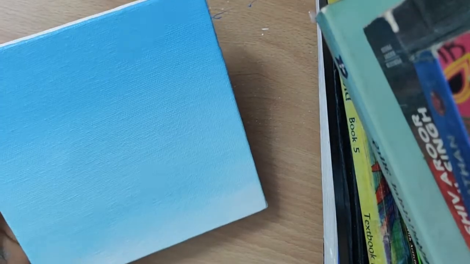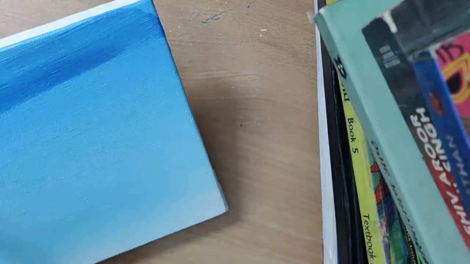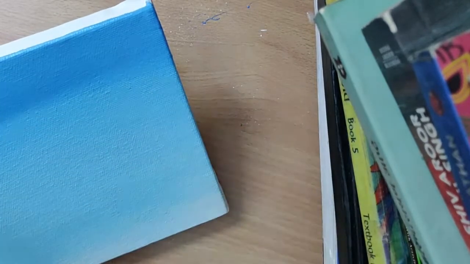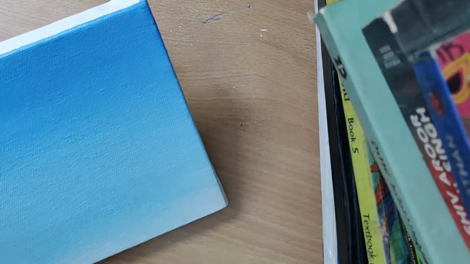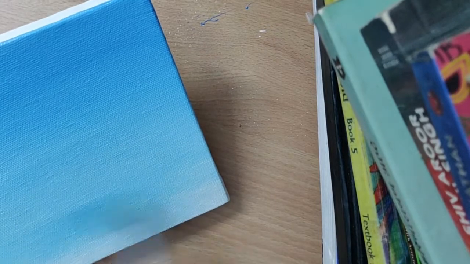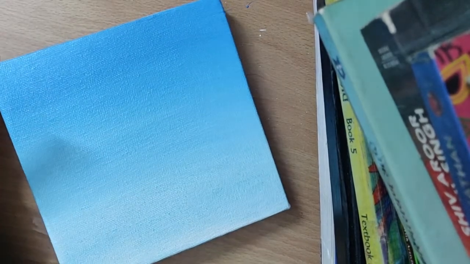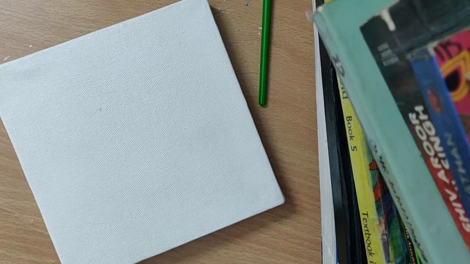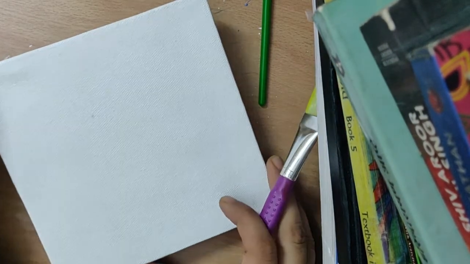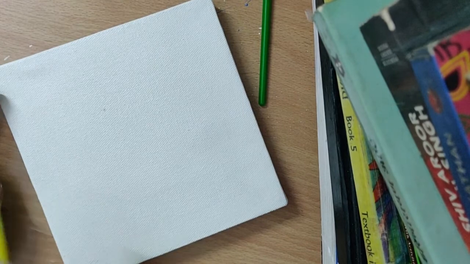But I want to try something. It's all up to you. It's your paint, it's your canvas, it's your creativity, it's your imagination. Do as you like. Just know the basics. So we are done with our clouds or sky.